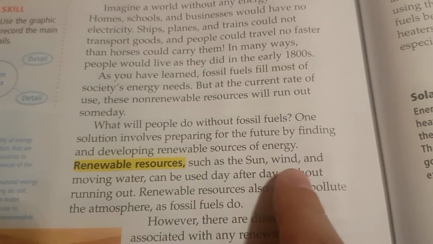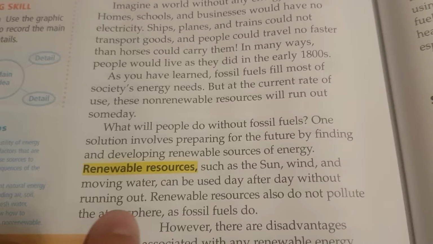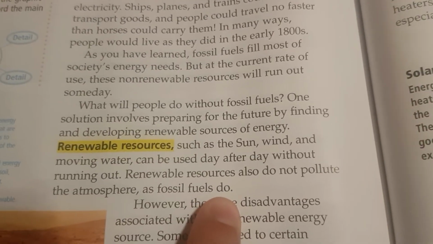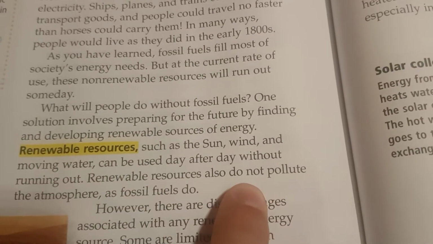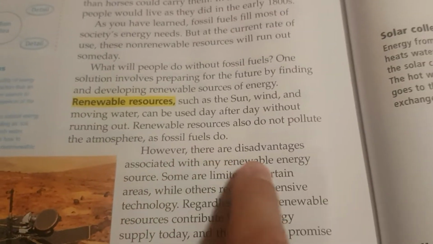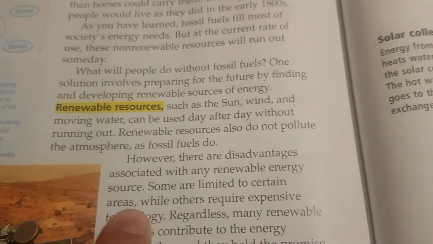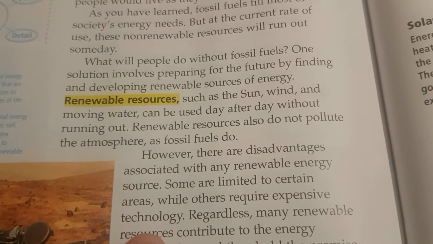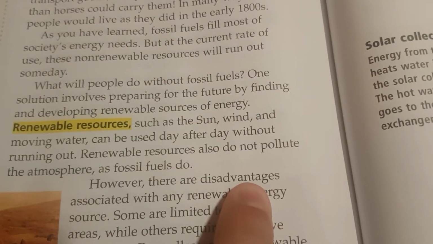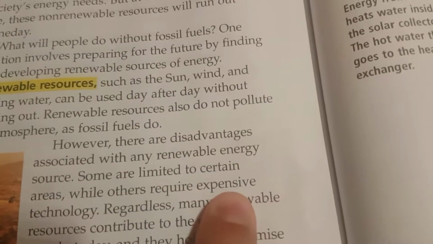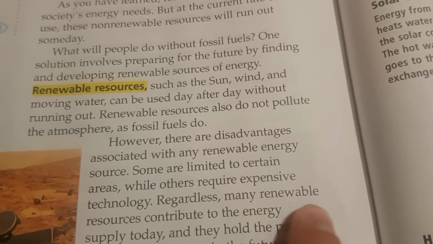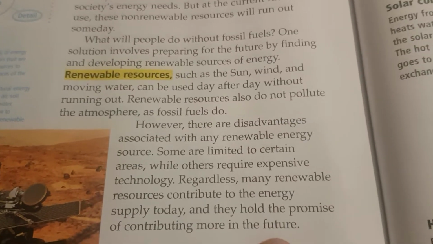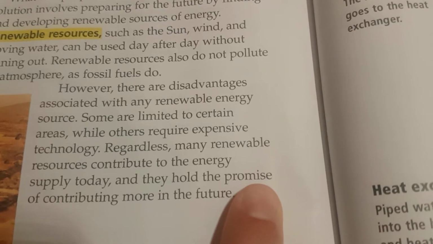Renewable resources such as the sun, wind, and moving water can be used day after day without running out. Renewable resources also do not pollute the atmosphere as fossil fuels do. So, renewable do not pollute. However, there are disadvantages associated with any renewable energy source. Some are limited to certain areas, while others require expensive technology. Okay, so disadvantages, limited, expensive. Regardless, many renewable resources contribute to the energy supply today, and they hold the promise of contributing more in the future. So, promising.